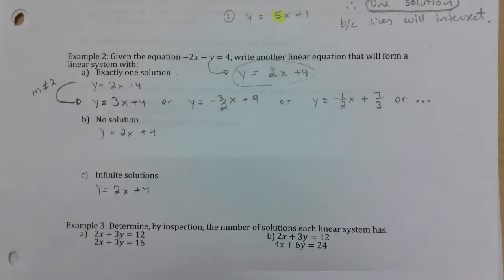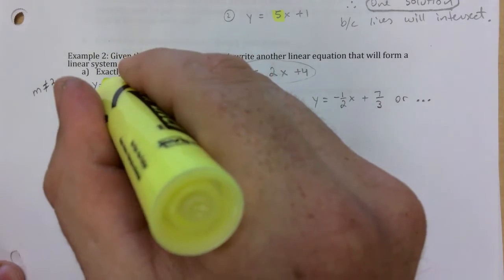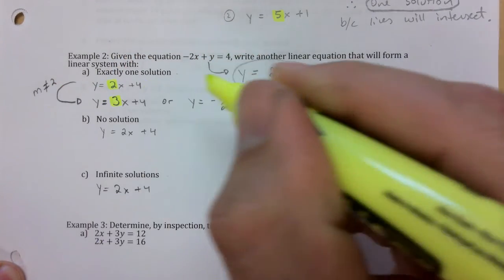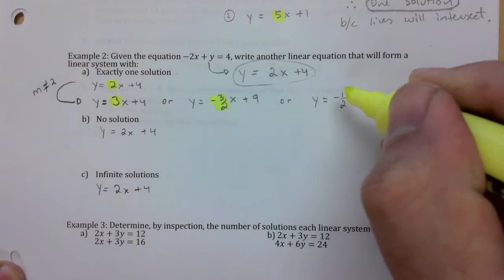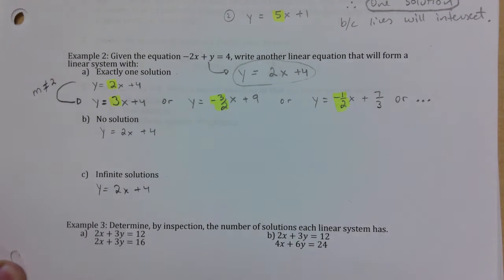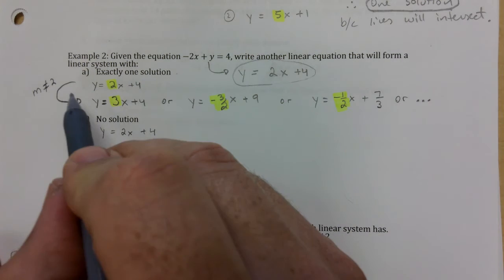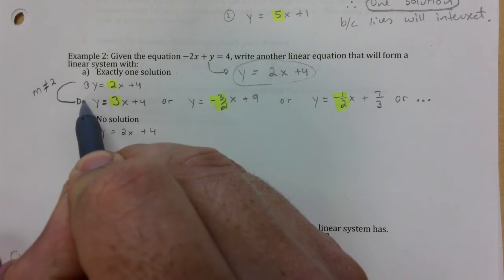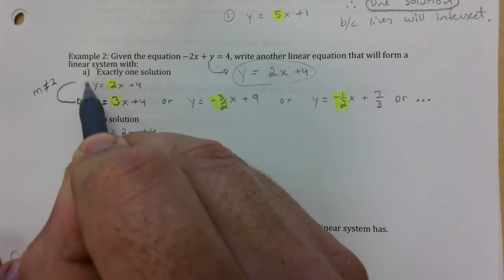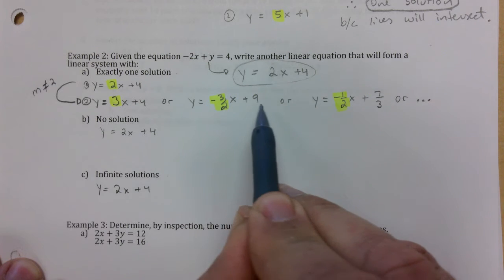Okay, so let's write slope, slope, right? That's all we were looking at. So this is equation 1, and this would be your second equation, right? So you have options here.